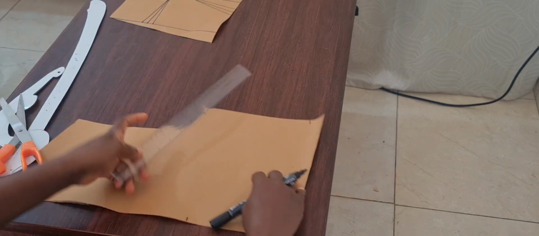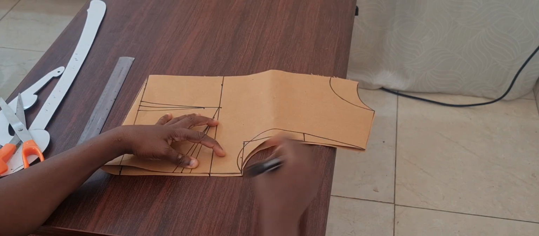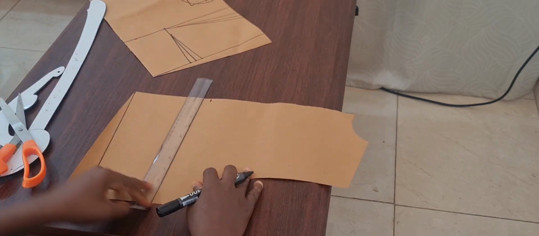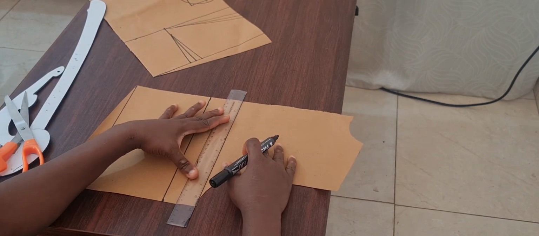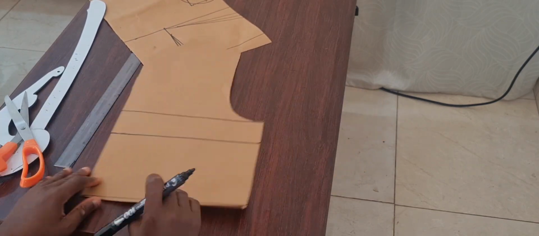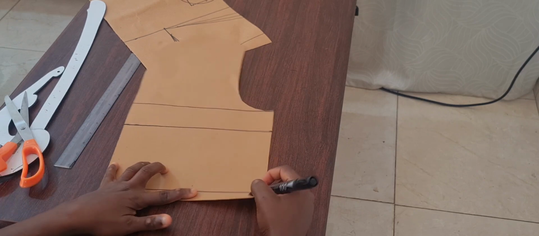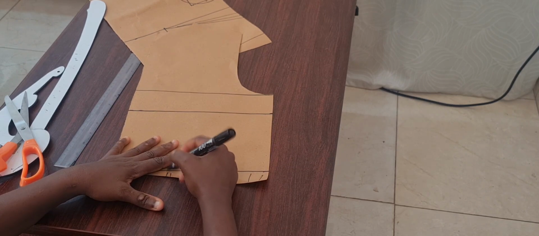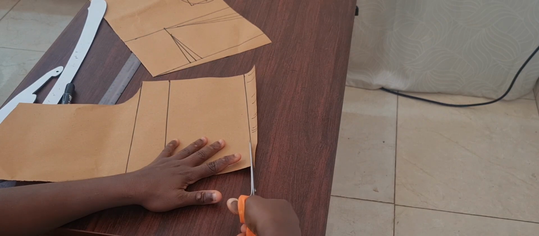So as you see me do, I'm trying to get the vertical lines at the back, so I'll just use the front one to get to the back. Now that 1 inch will not be needed at the back, it's only for the front, so I'll cut that part out.